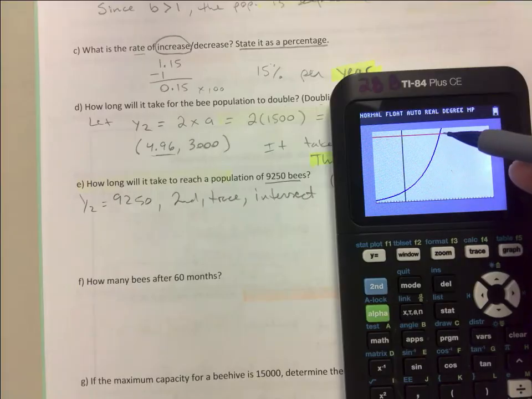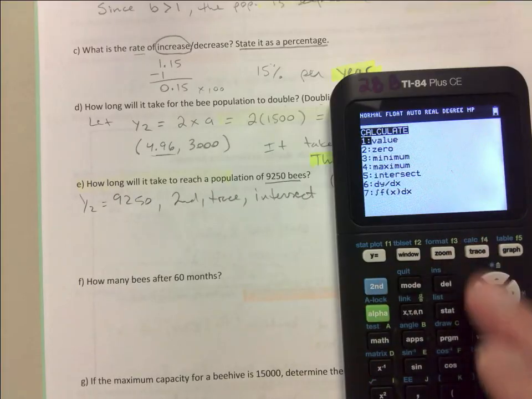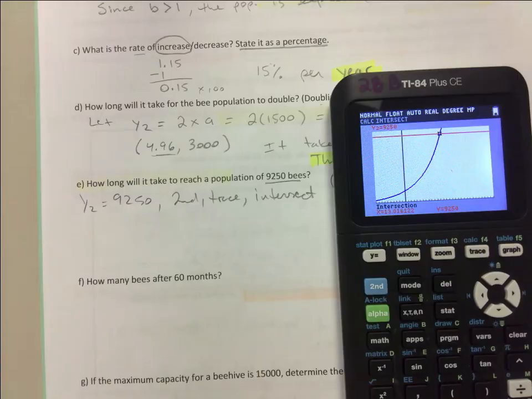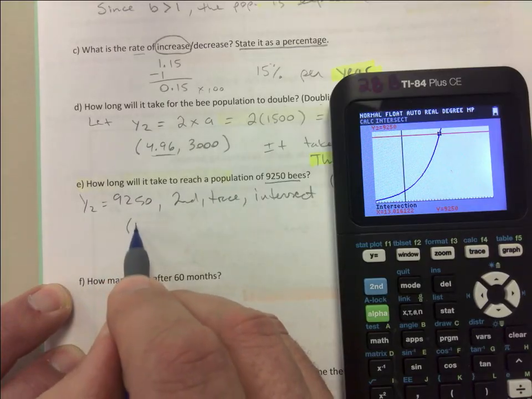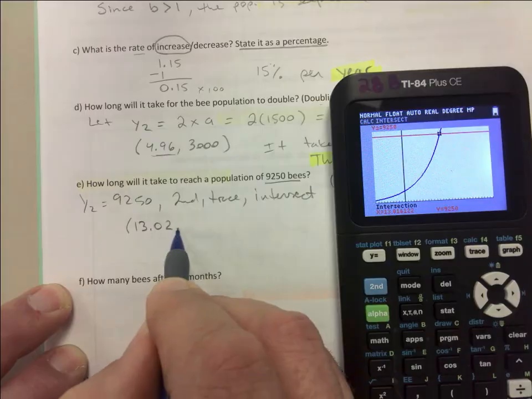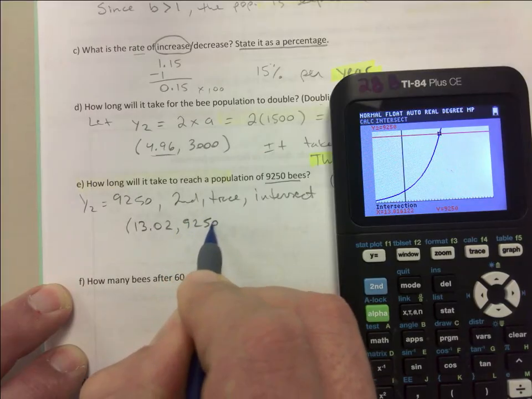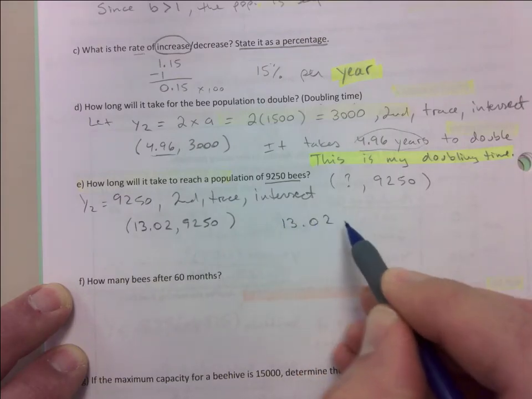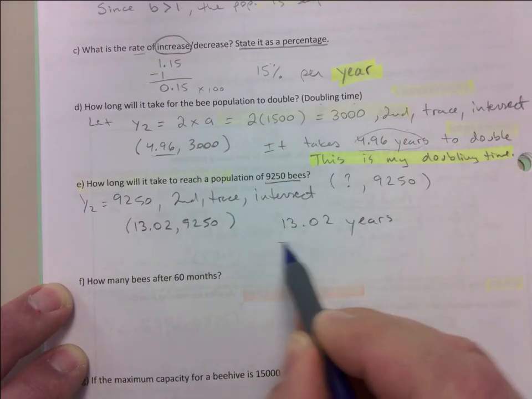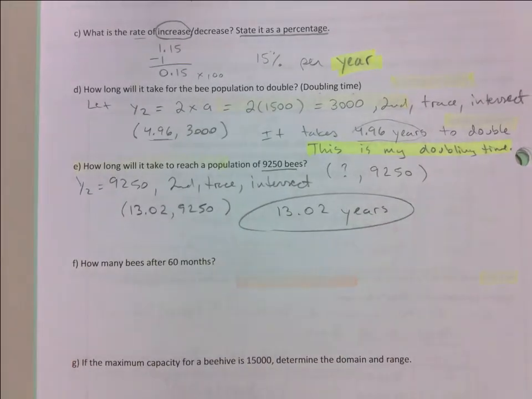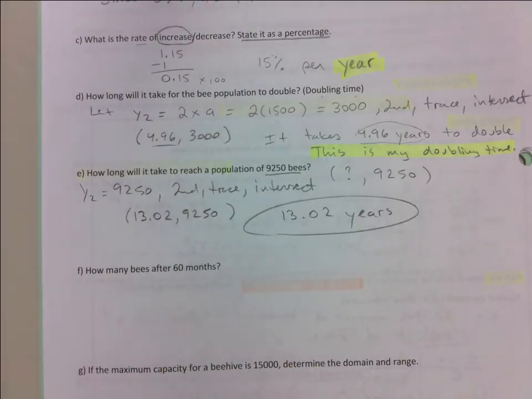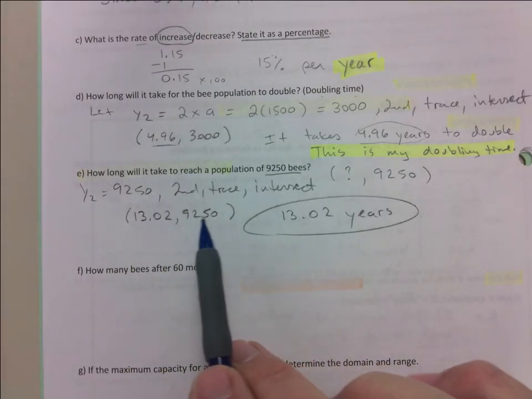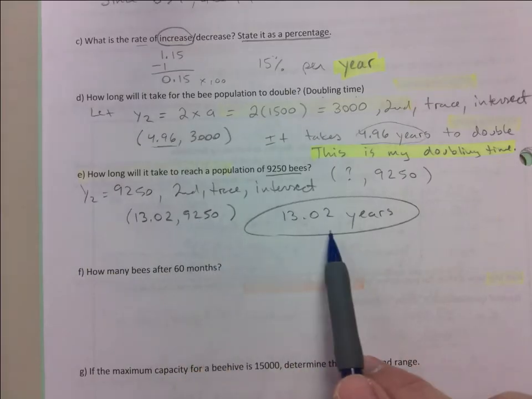I can actually see the intersection. So second, trace 5, enter, enter, enter. That is 13.02, 9250. So 13.02 years for that to happen. This is not a doubling time. This is just how long does it take from time 0 to this point, like how many years?